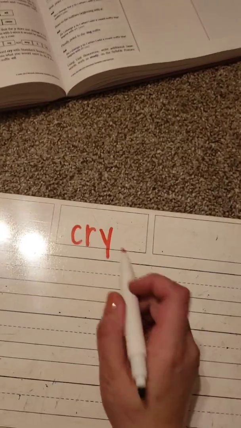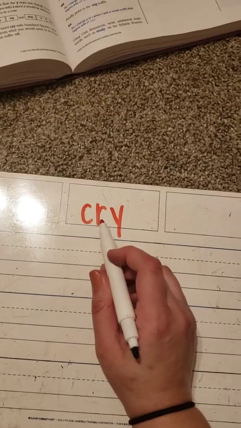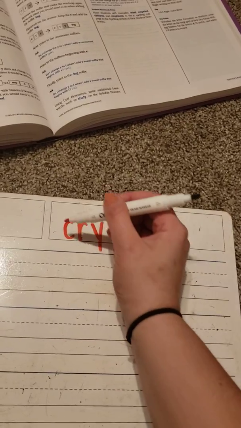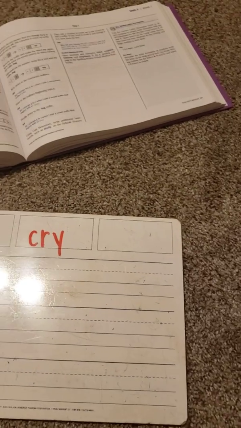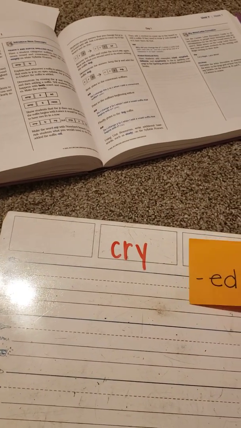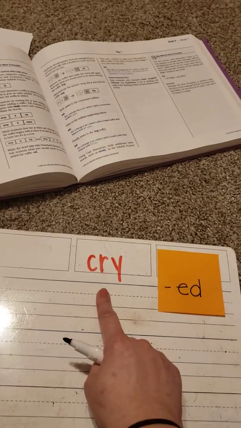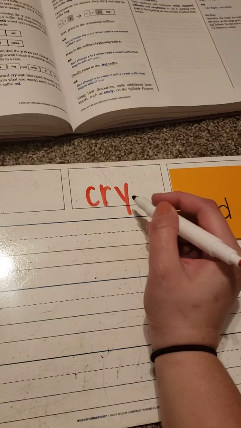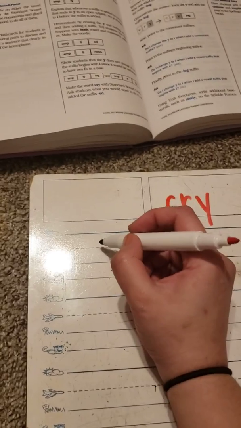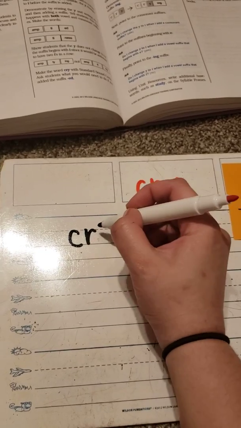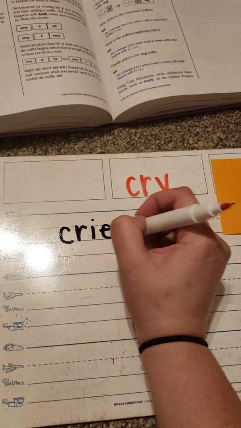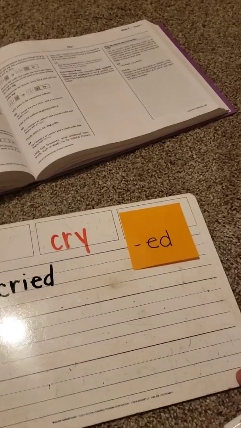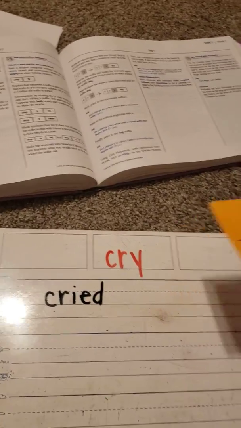Okay, so now we have what I just did. Cry. I did not really cry, I'm kidding. It's a joke because I made a mistake. Anyways. Cry. Let's add an ED to the end. What is that going to look like? Cry has one syllable, so it's going to be cried. The Y is still going to turn into an I. So it's going to be CRIED. Cried. Now let's try it with a suffix that starts with an I.